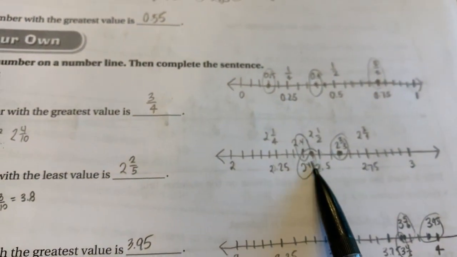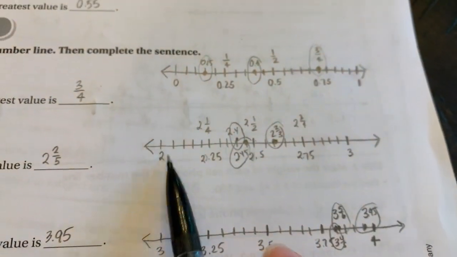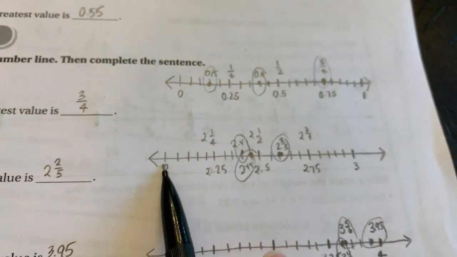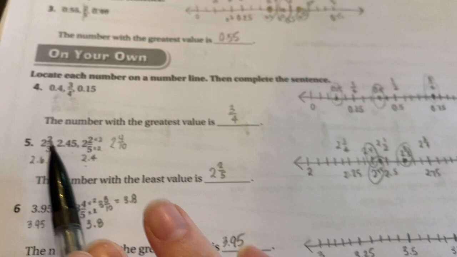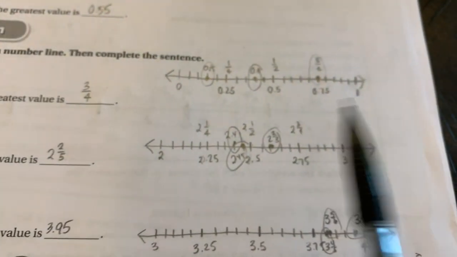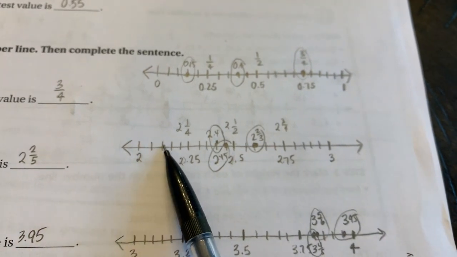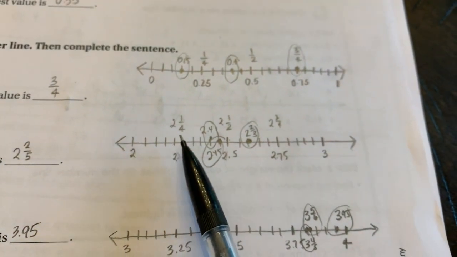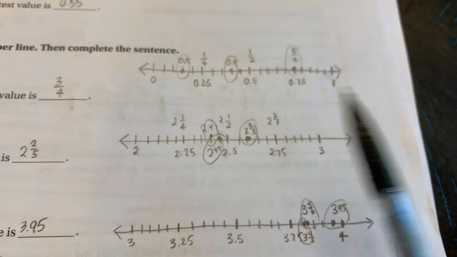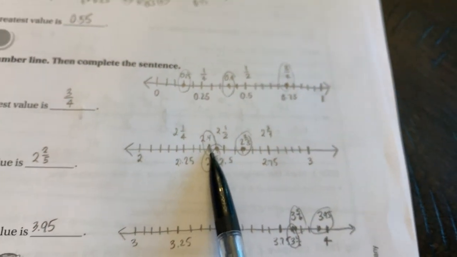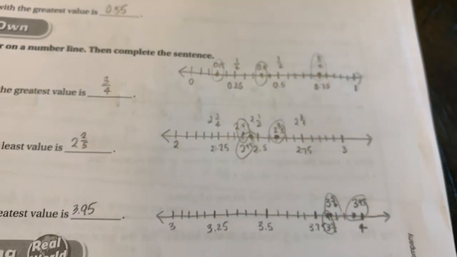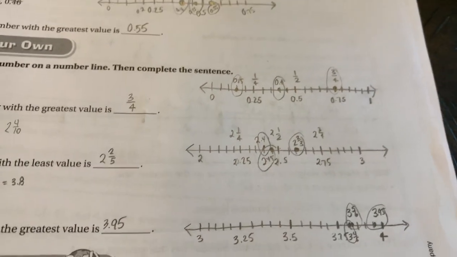2.45, it's already written as a decimal. Oh, by the way, I'm sorry, for this one you follow the same scale, but we're just putting it between 2 and 3 instead of 0 and 1 because these are all mixed numbers with 2. So it's still broken up into 5s. 2.05, 2.10, 2.15, 2.2, 2.25, and so on. And so right after 2.4 comes 2.45, right? And there it is.